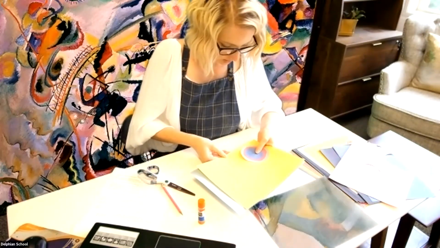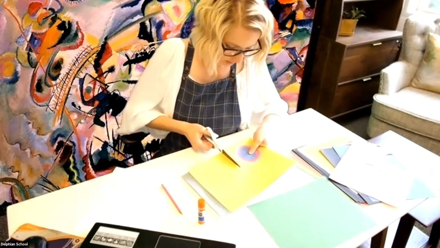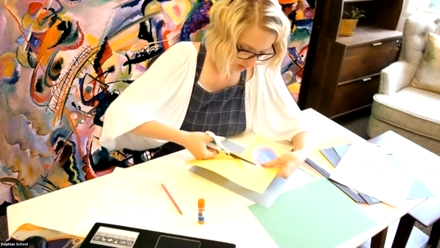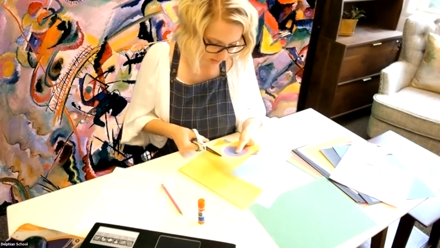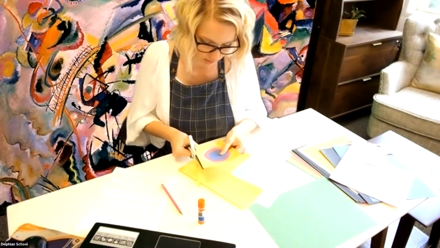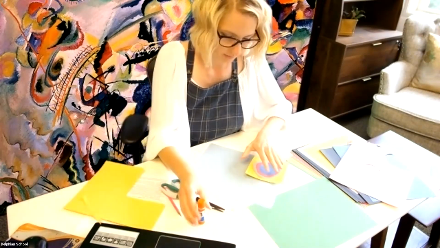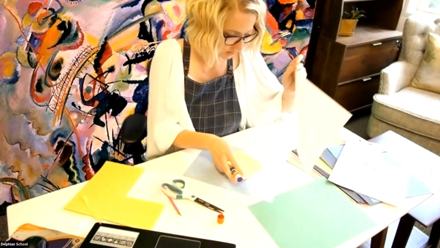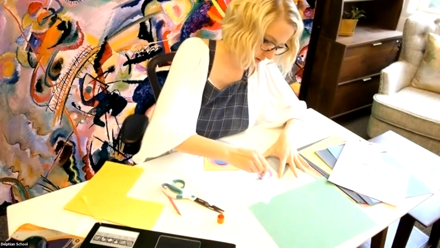So I'm going to make a square around this one. I'm going to use my white piece of paper to just kind of hold it all together.